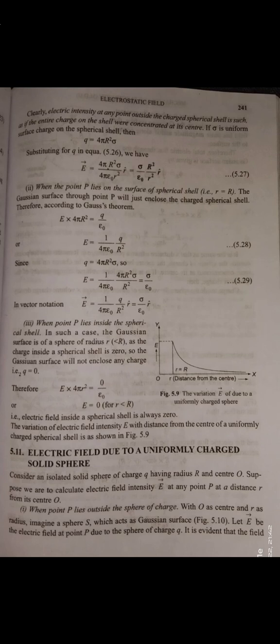Second, when the point P lies on the surface of the spherical shell, that is, small r is equal to capital R, the Gaussian surface through point P will just enclose the charged spherical shell. Therefore, according to Gauss theorem, E into 4 pi capital R square is equal to Q upon epsilon naught, or E is equal to 1 upon 4 pi epsilon naught into Q by capital R square. This is equation number 5.28.